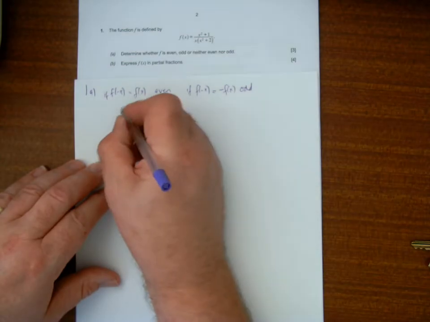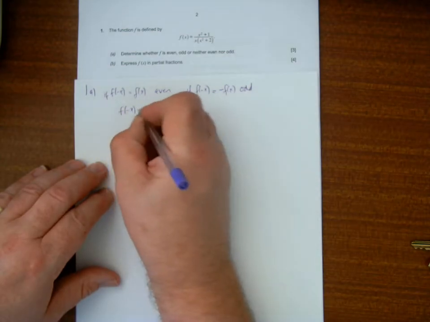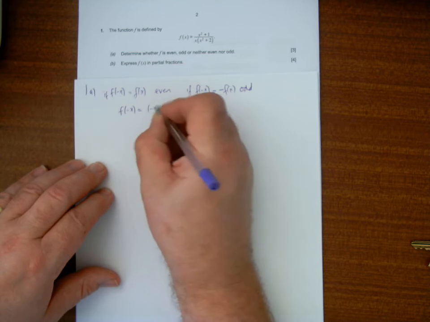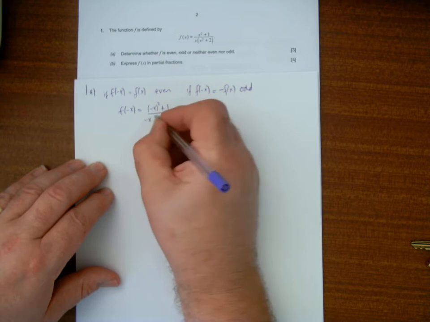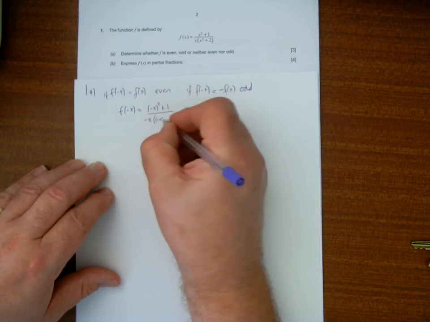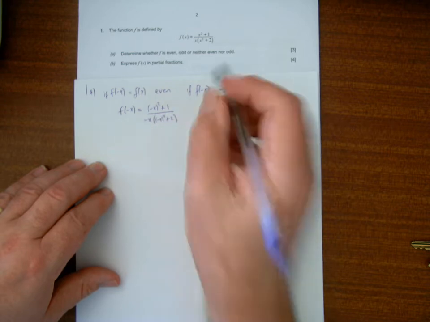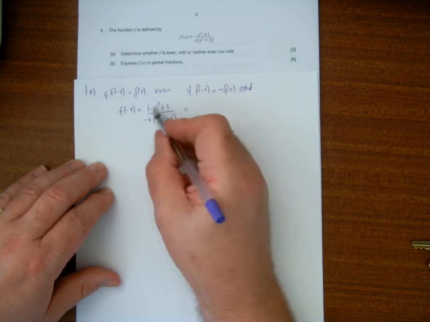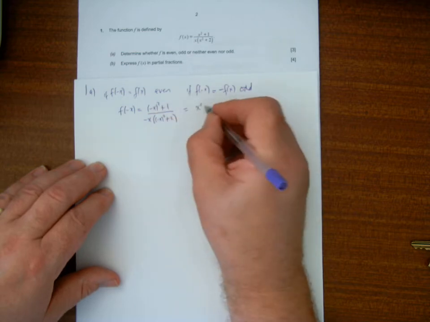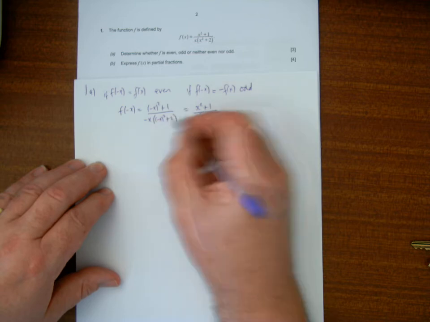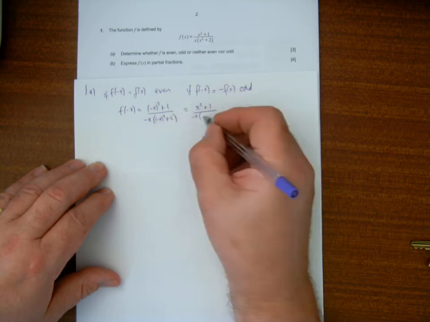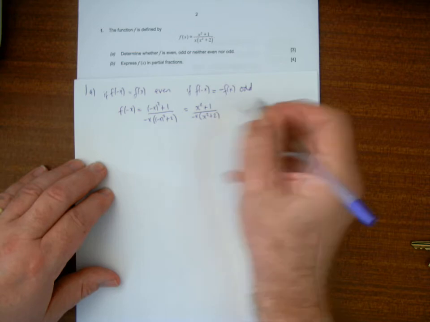So I'll work out f of minus x. That's the square of minus x plus 1 on top, over minus x, bracket, the square of minus x plus 2. The square of minus x is x squared, so it's x squared plus 1 over minus x, and x squared plus 2.